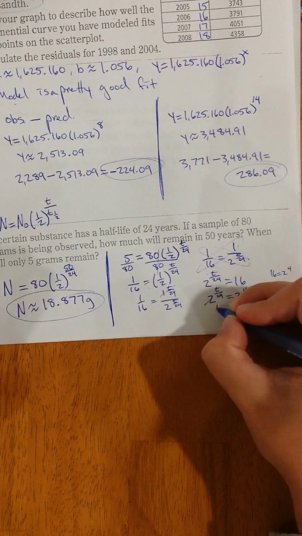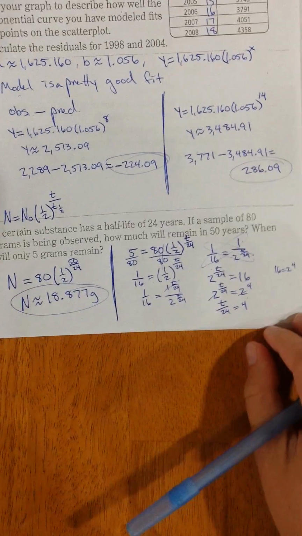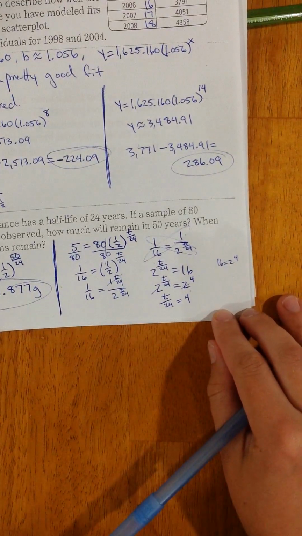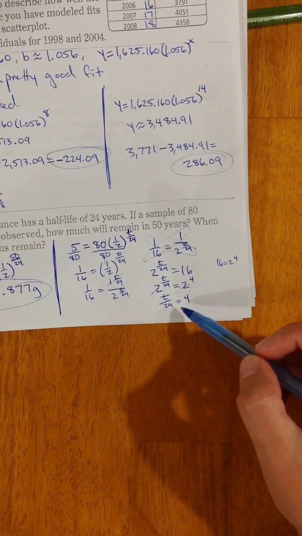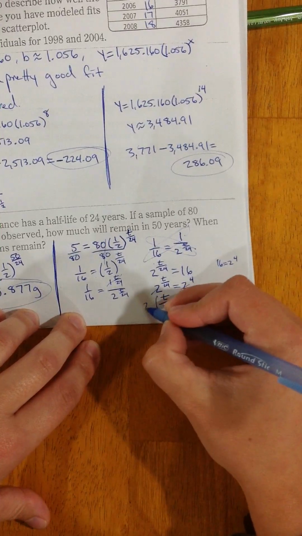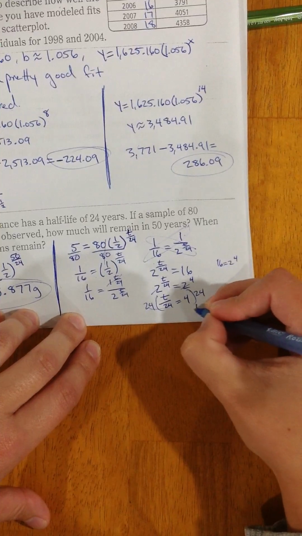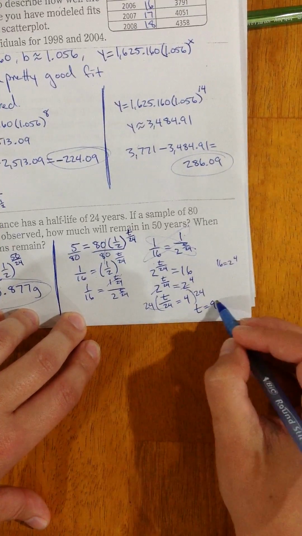I can just think of this as t over 24 is equal to 4. And then from there, it would just be like a normal problem. To get rid of divide by 24, we would multiply by 24. That's gone. So our t would end up being 96.